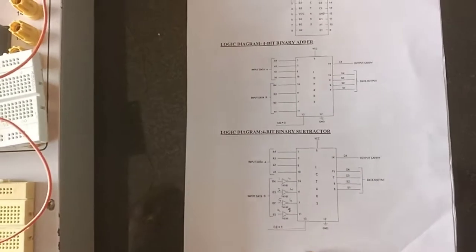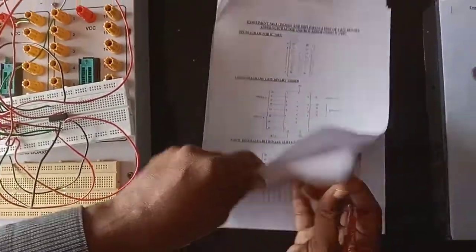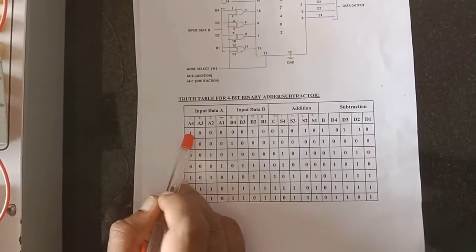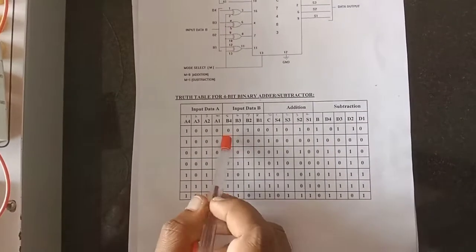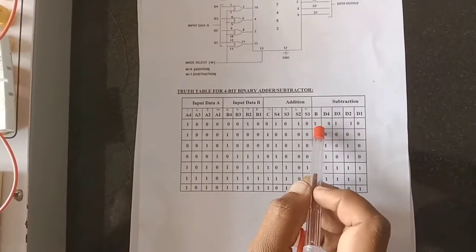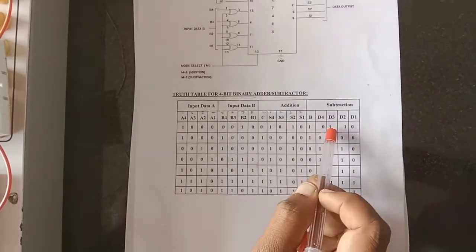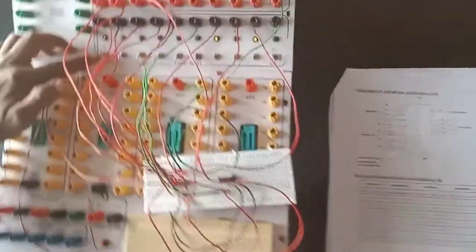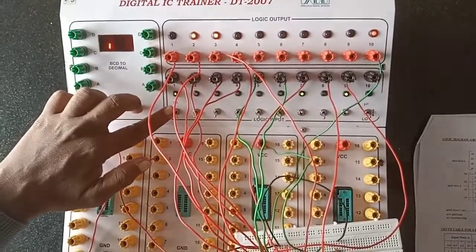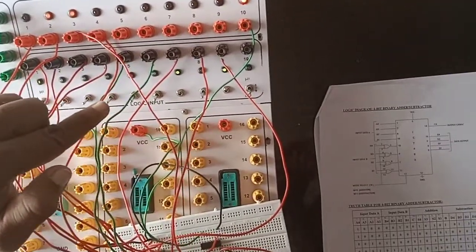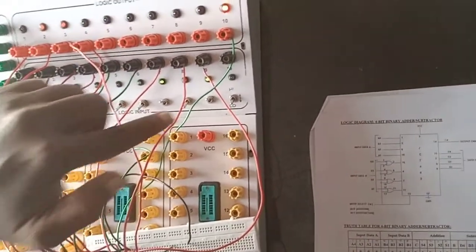Now I am going to verify the truth table. The first input is A4 equal to 1, A3 0, A2 0, A1 0, B4 equal to 0, B3 0, B2 is 1 and B1 is equal to 0. In this case, borrow is equal to 1, D4 is equal to 0, D3 is equal to 1, D2 is equal to 1, D1 is equal to 0. Now I am applying this input in the digital trainer kit. A4 is equal to 1, A3 0, A2 0, A1 0, B4 0, B3 0, B2 is equal to 1 and the selection mode switch is equal to 1.